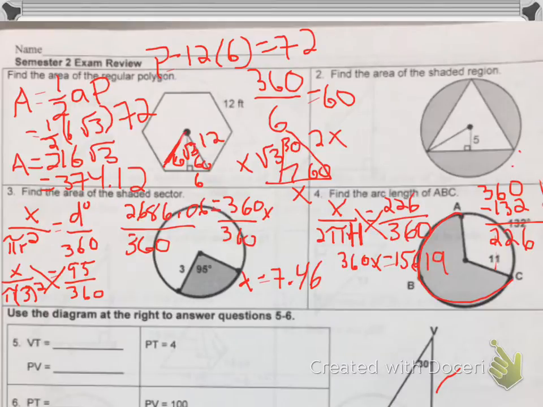I'm going to divide by 360. And I get x equals a grand total of 43.39. Okay. So there are your first four problems on your review. I'm going to continue on for some of the other ones here.